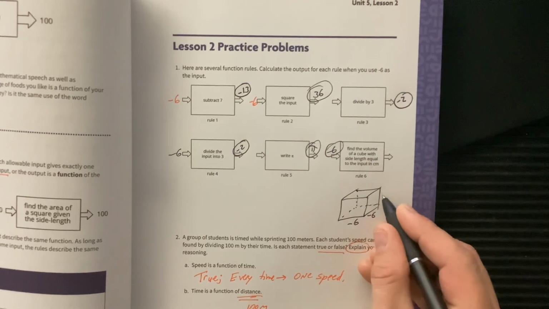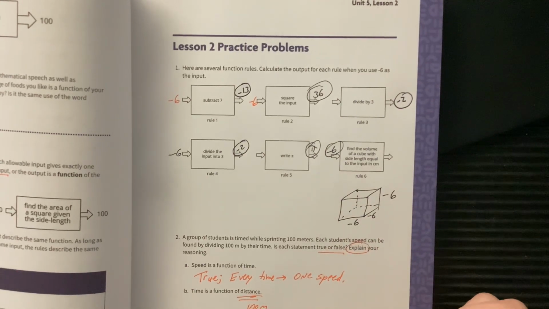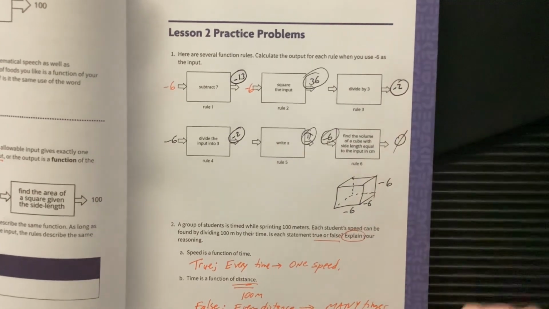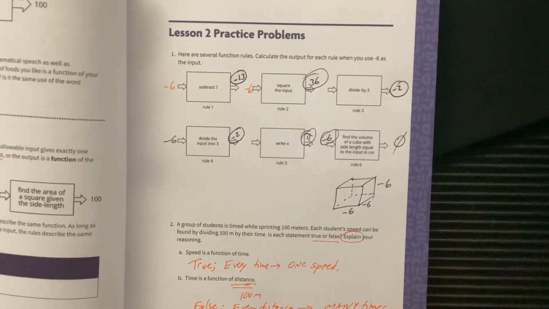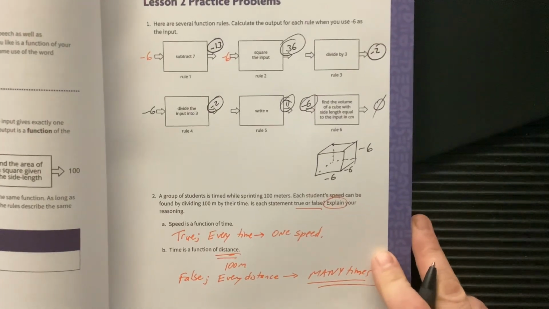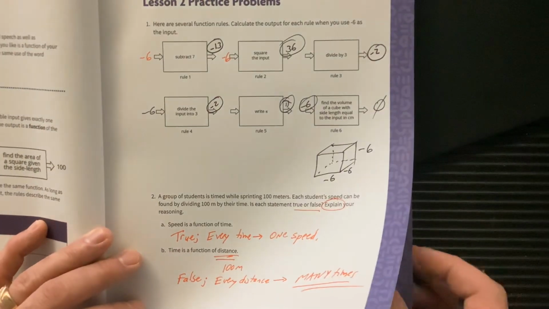Now, if it was me, I would probably say this is impossible. You have a negative side length? That doesn't really make sense to me. Okay, -6 centimeters. So I'm probably just going to say not possible here. If you're okay with negative side lengths, you would take -6 times -6 times -6, get -216 centimeters cubed. I'm just going to say you can't have a negative side length. That seems easy enough for me.